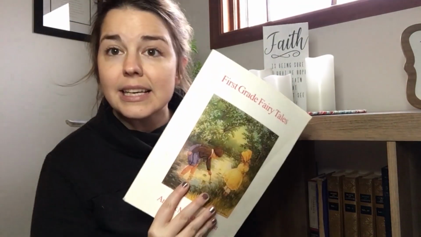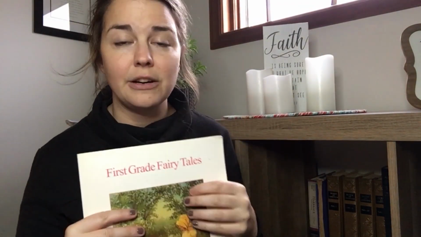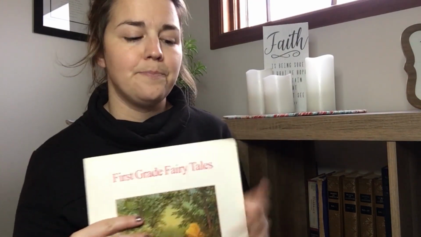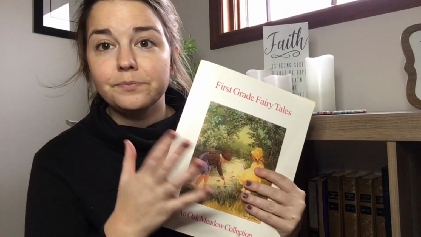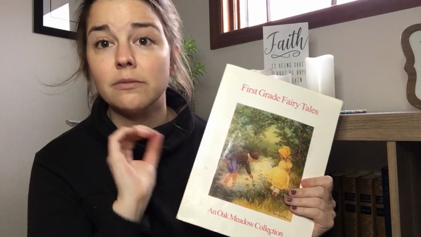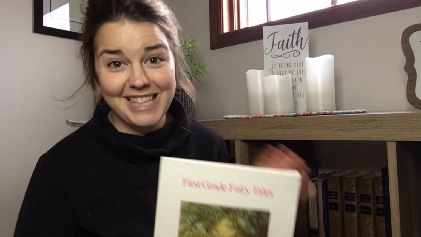I do know a few people who go straight old school and use the Grimm fairy tales and don't even use these, but to each their own, right? We have tons of fairy tale books, and I read from all of them. So we've read all different variations of all the tales as they've been retold, but this is for first grade Oak Meadow.